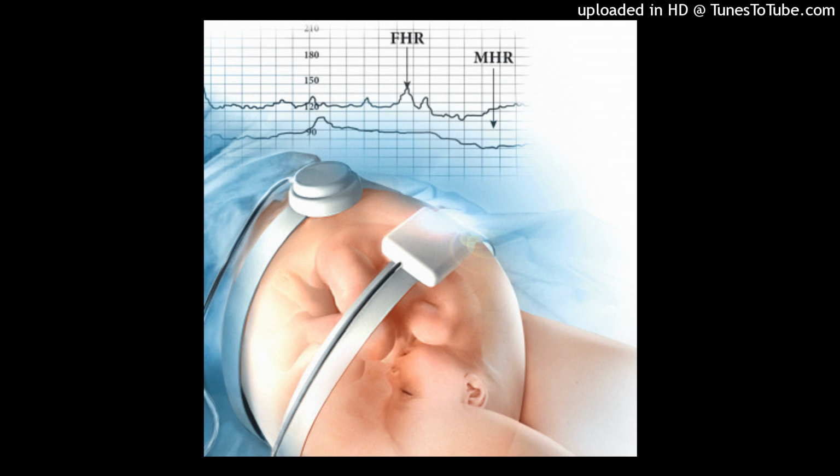Accelerations often occur with fetal movement, but also may be elicited with vibroacoustic stimulation, uterine contractions, or fetal scalp stimulation during a vaginal examination. Scalp stimulation is used to evaluate fetal response to gentle tactile stimulation through a dilated cervix when an indeterminate FHR tracing is observed.